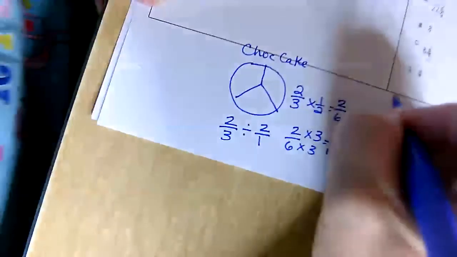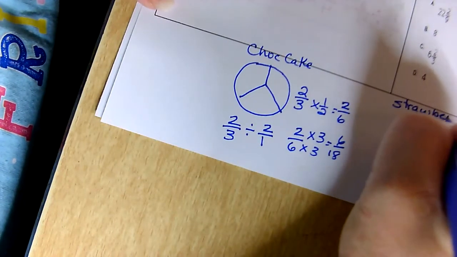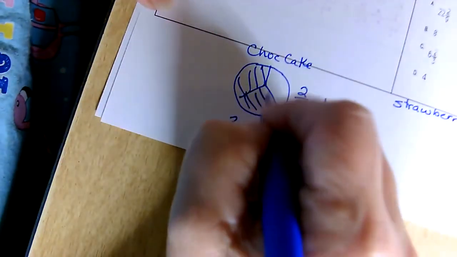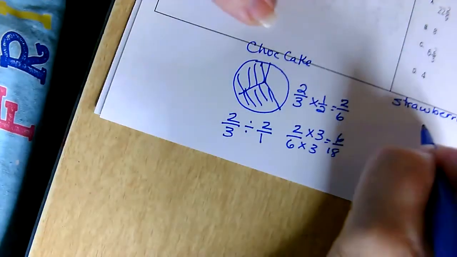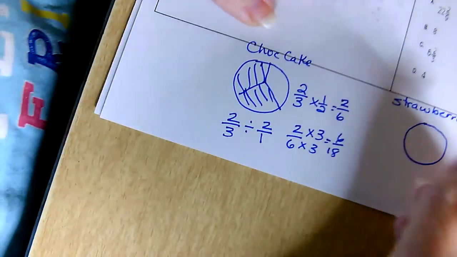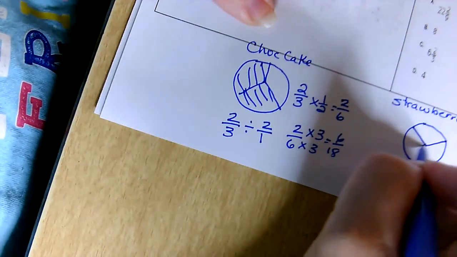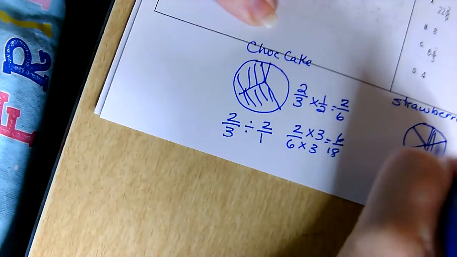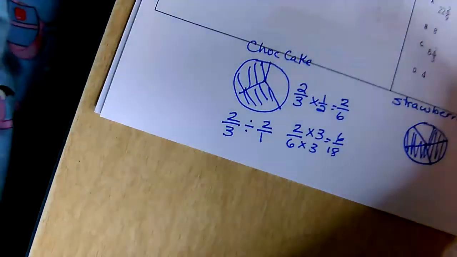All right, and then the strawberry cake, because we took out 2/3 of the cake. The chocolate cake, the strawberry, we took out 5/6 of that.